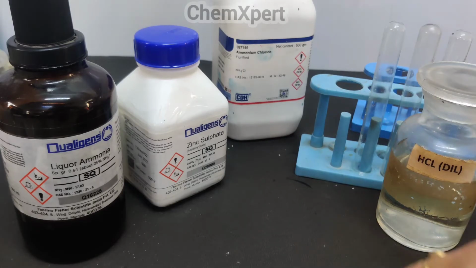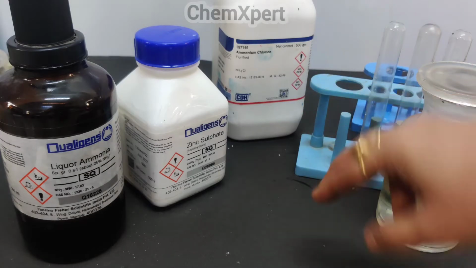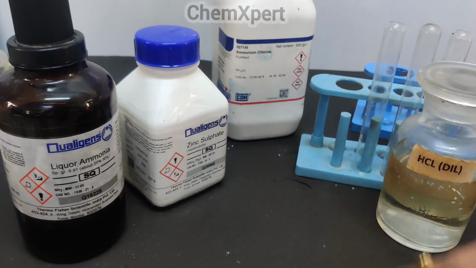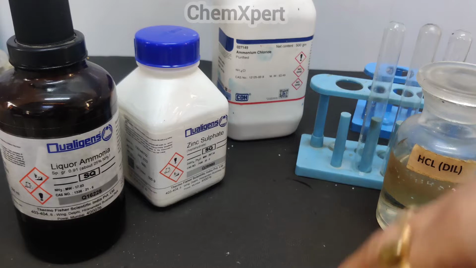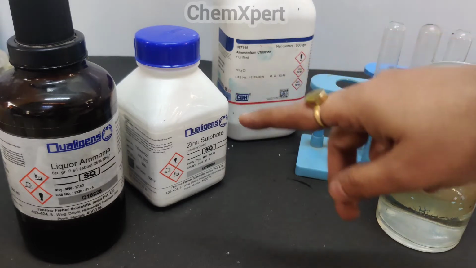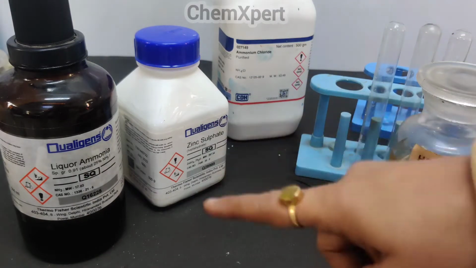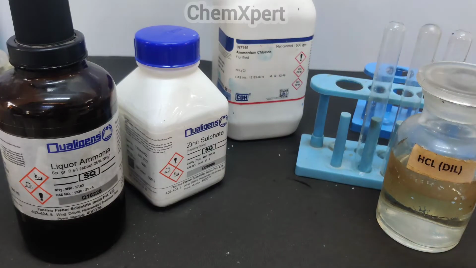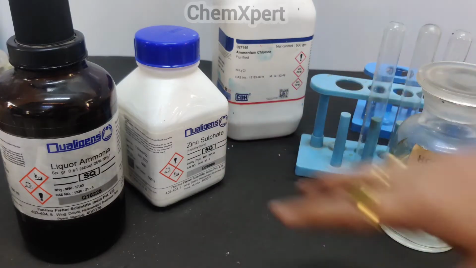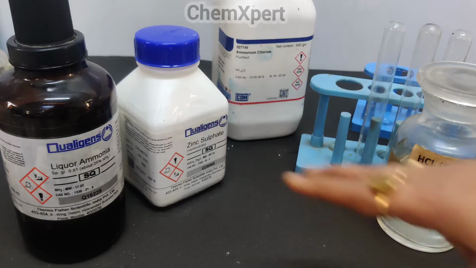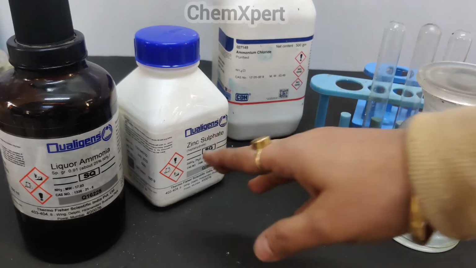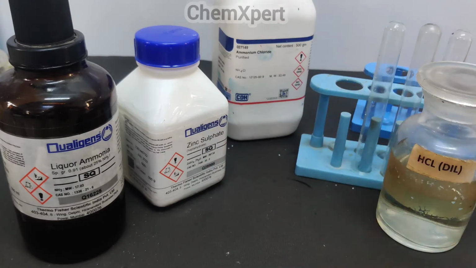Now for group 4, where zinc is present, we take the reagents NH4Cl, NH4OH, and then pass H2S. One important question is that in group 2 also we passed H2S, but only in group 4, when we pass H2S in combination with NH4Cl and NH4OH, zinc is precipitated out as zinc sulphide.